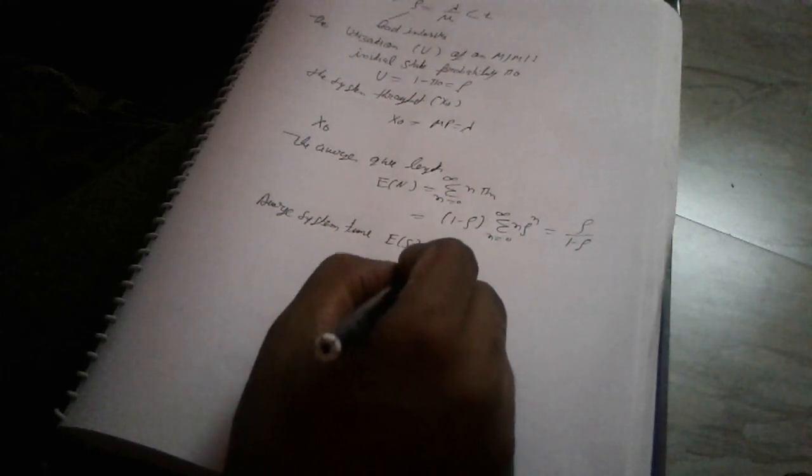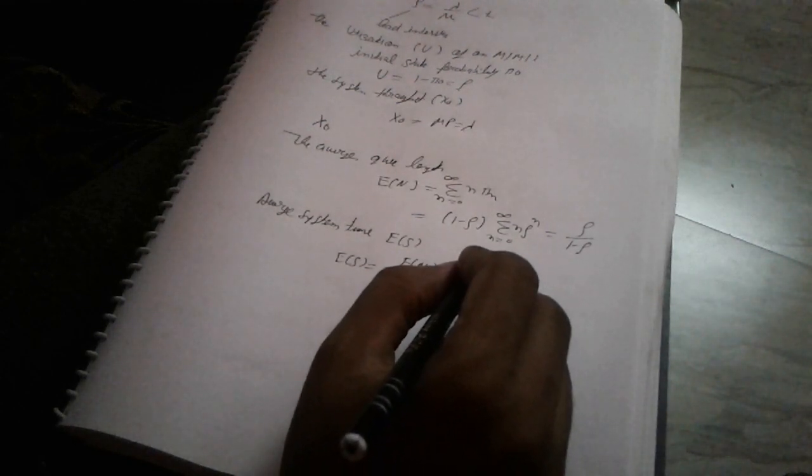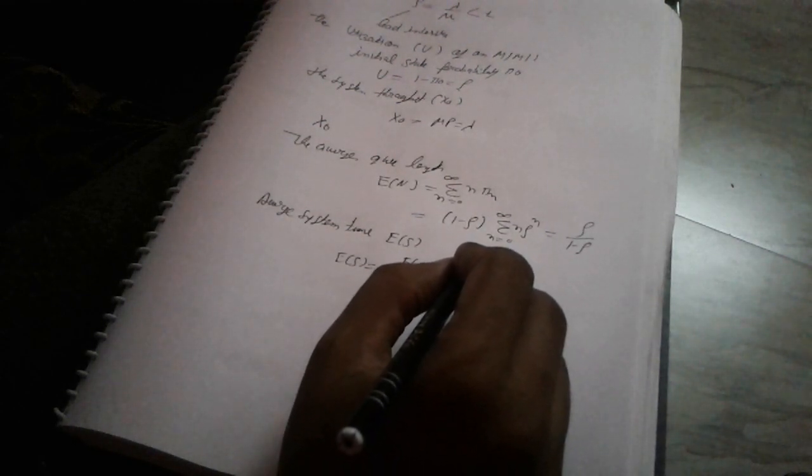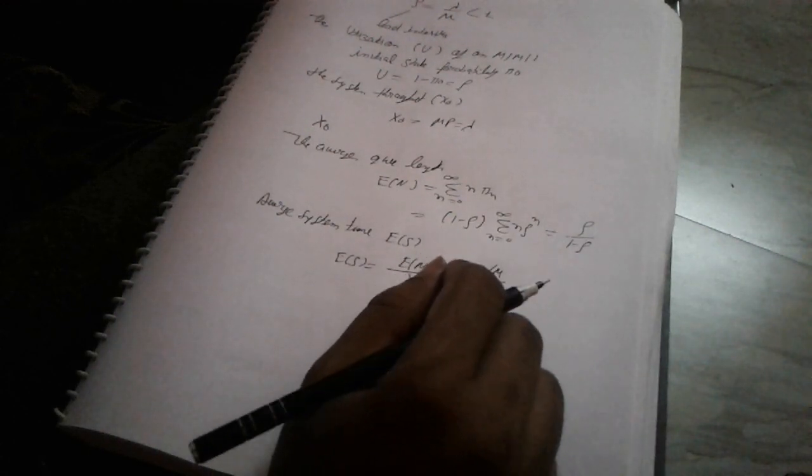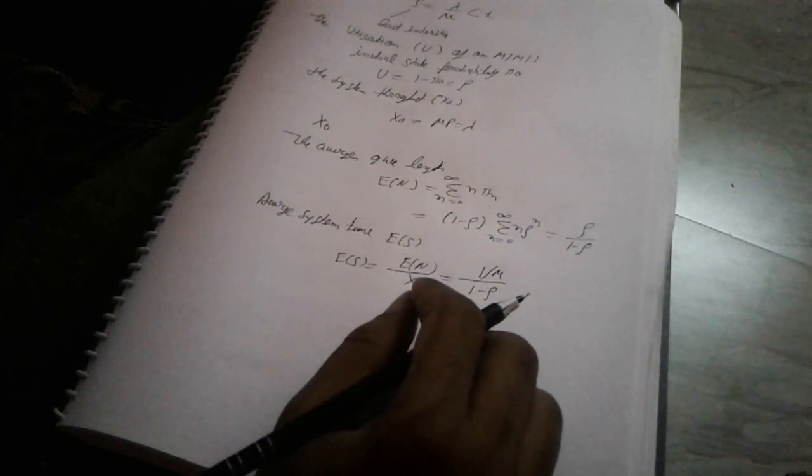That is E[S] is equal to E[N] upon x naught, is equal to 1 upon mu upon 1 minus rho. The result is straightforward with no complicated mathematical derivations involved. Note that 1 upon mu is simply the average service time, which measures the average time for customers from entering to departing the system when the system load is low.